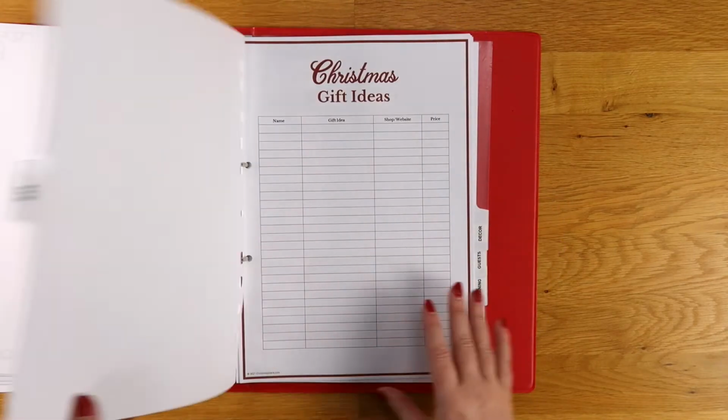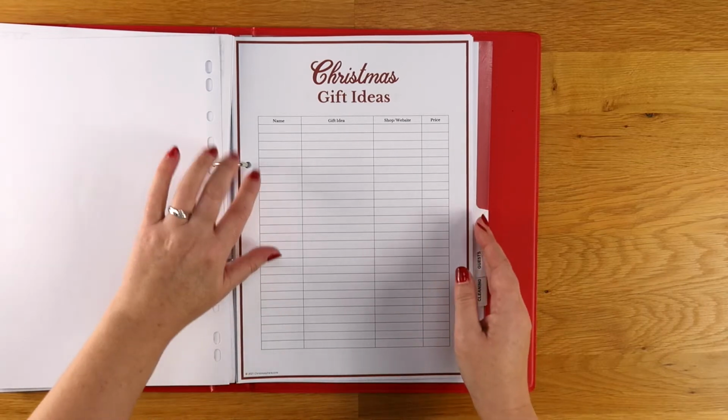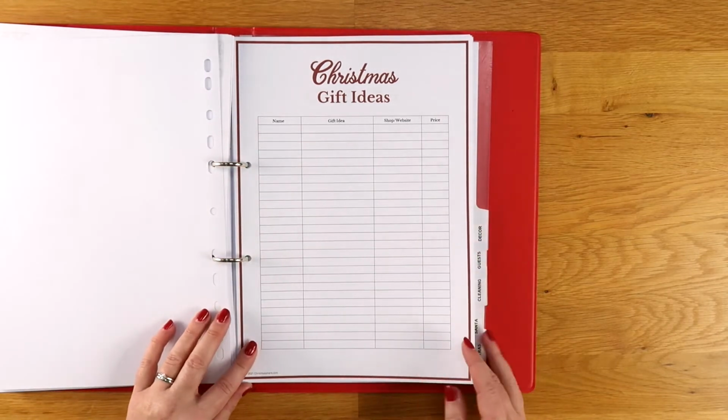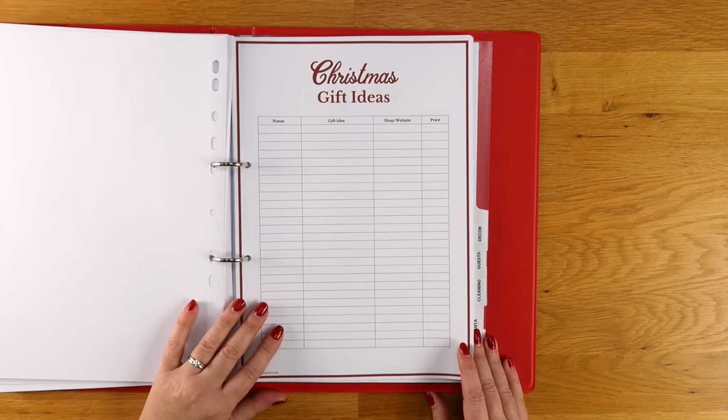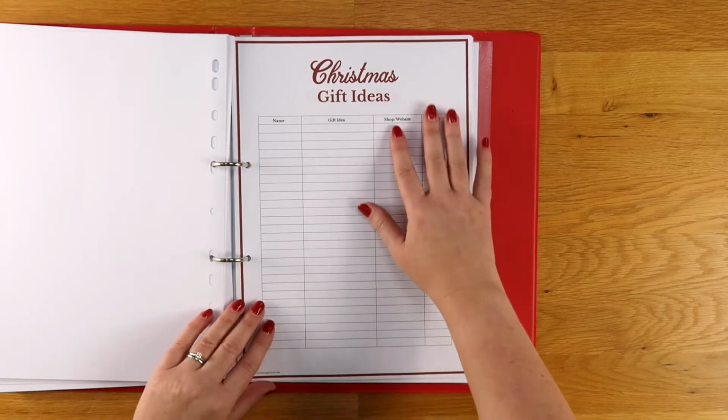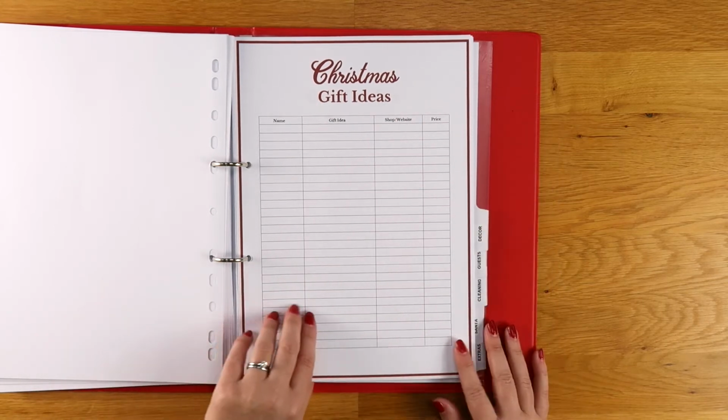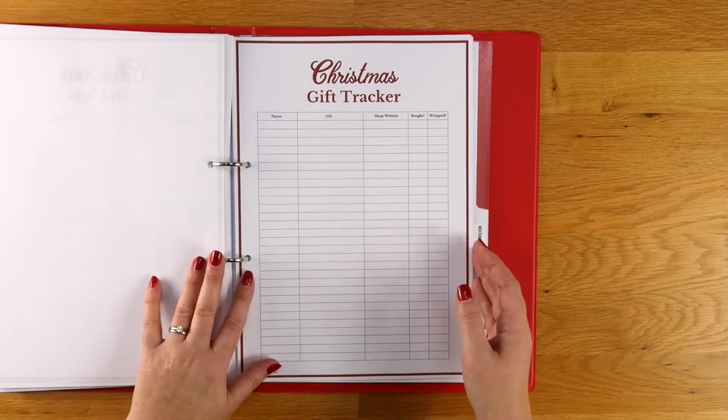The next section is gifts. So first of all, we have a gifts template. So list any of the ideas you've got for each person you need to buy for, shop or website it's from, and the price. Then we have a gifts tracker.